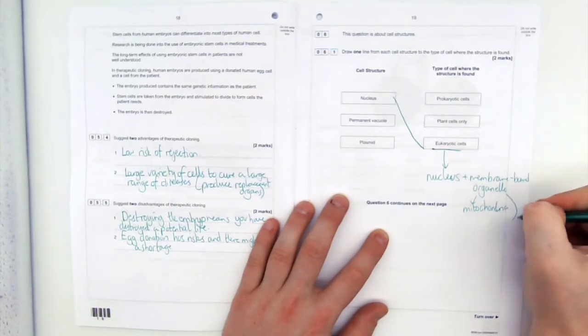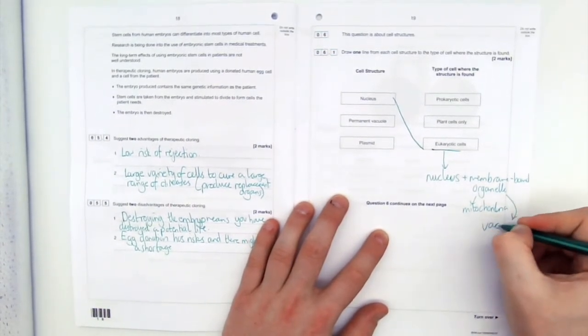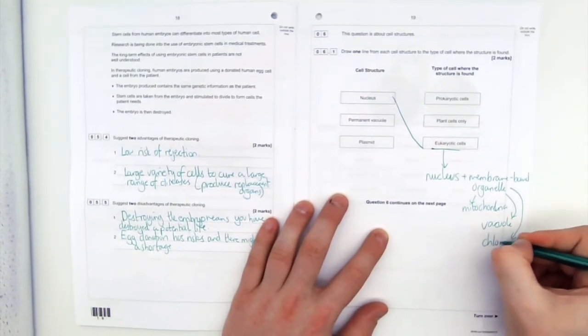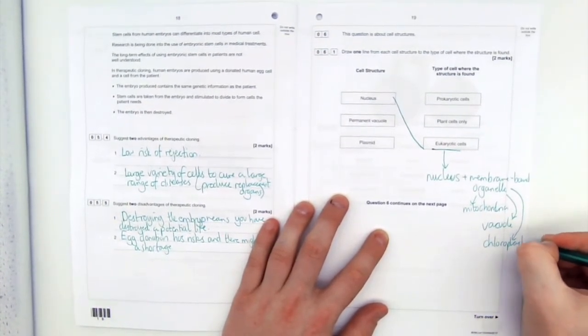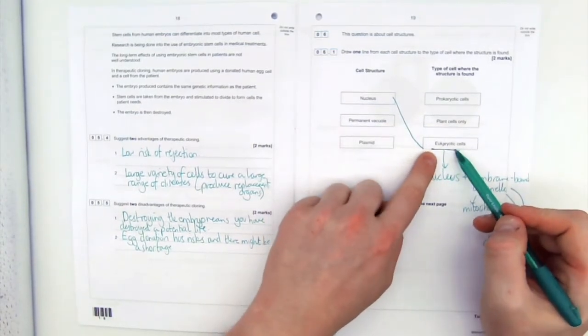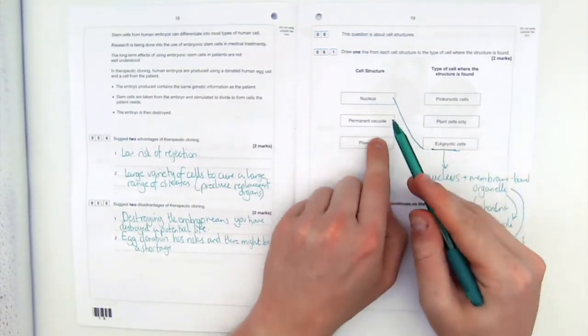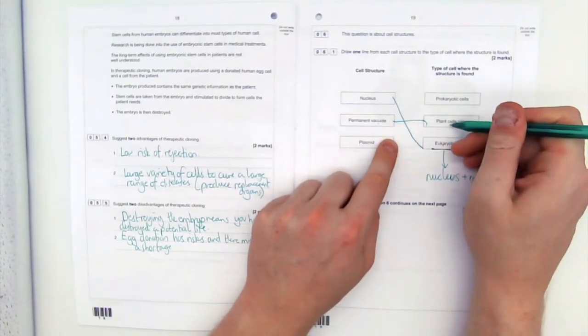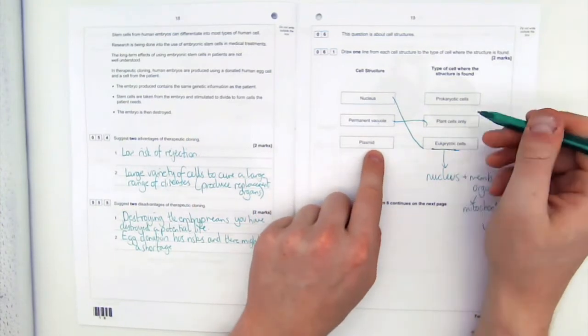That means vacuoles, and that means chloroplast. So permanent vacuole has got to be a eukaryotic cell, but a permanent vacuole is actually only in plant cells, and plant cells are eukaryotic cells.